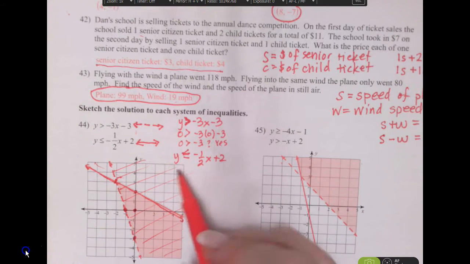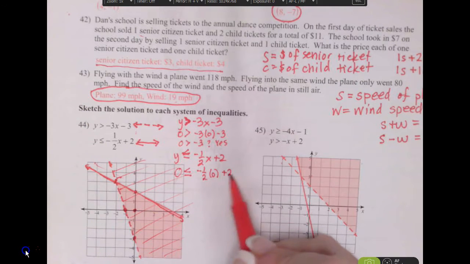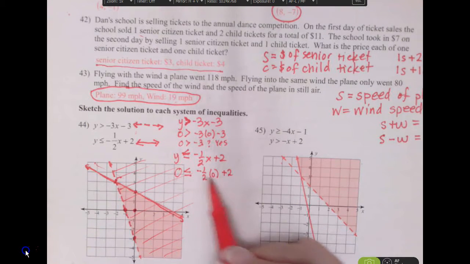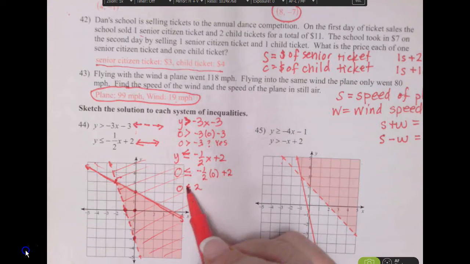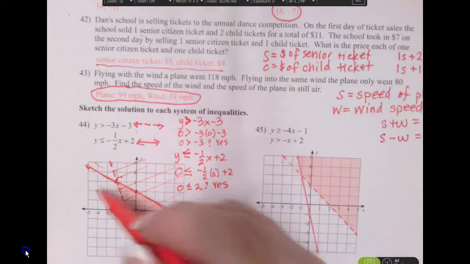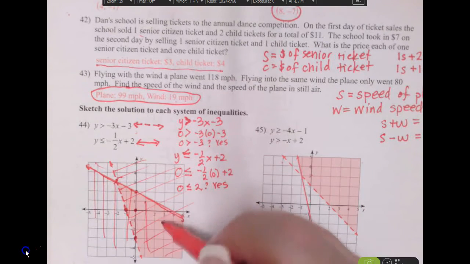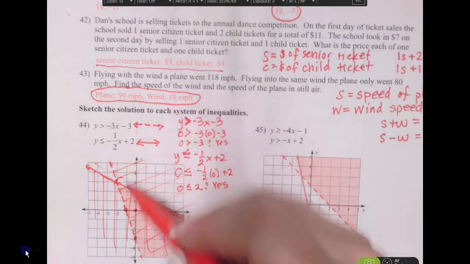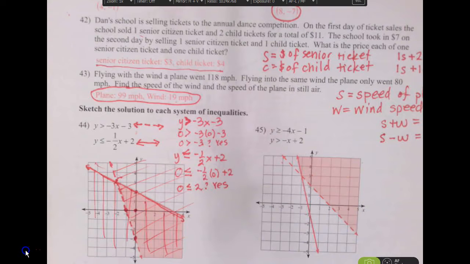My favorite test point is in that region. So I'm going to plug in 0 for y, and then I'm going to plug in 0 for x. And when we work out the math, negative 1/2 of 0 is 0, plus 2 is 2, and 0 is less than or equal to 2. Yes. So therefore, I'm going to plot the region below that line. And I can quickly see that my overlapping region is this area that's shaded pink right here.